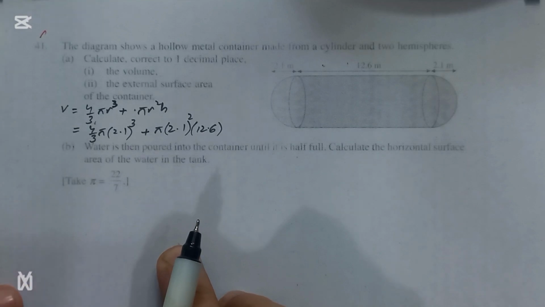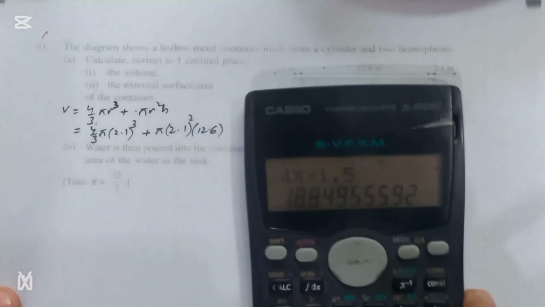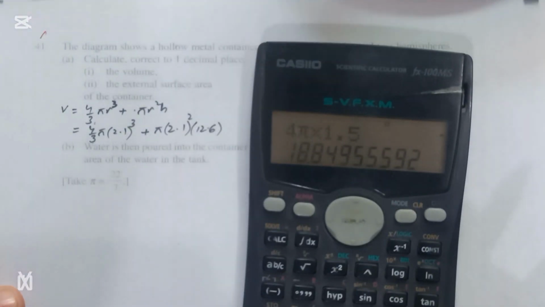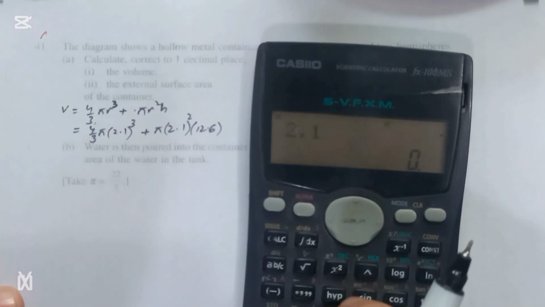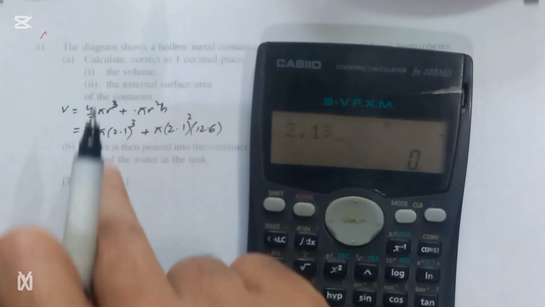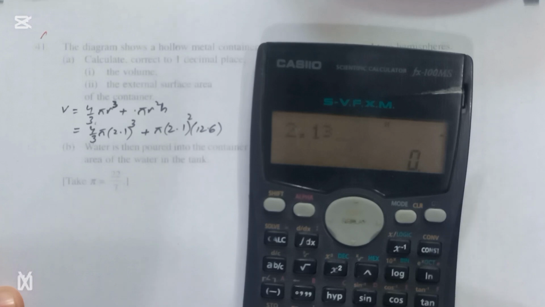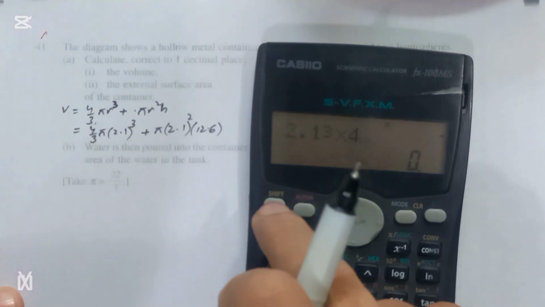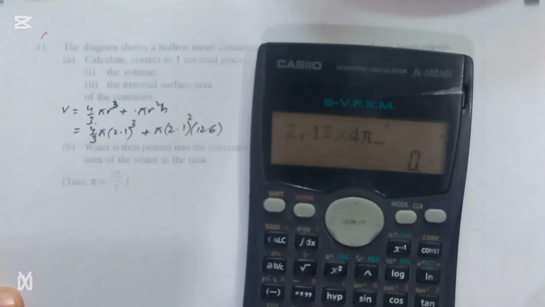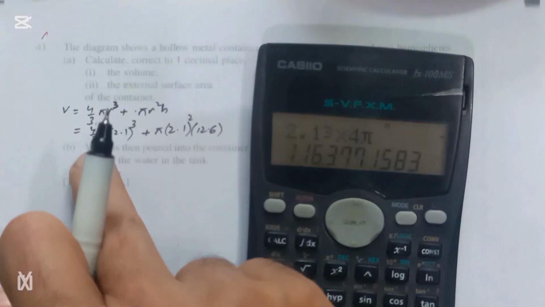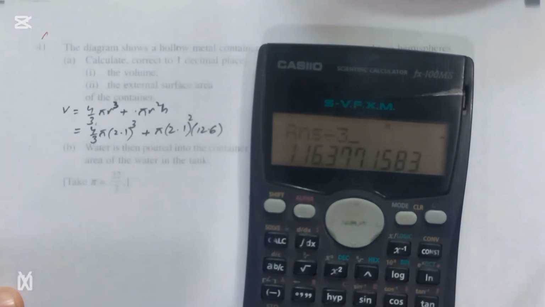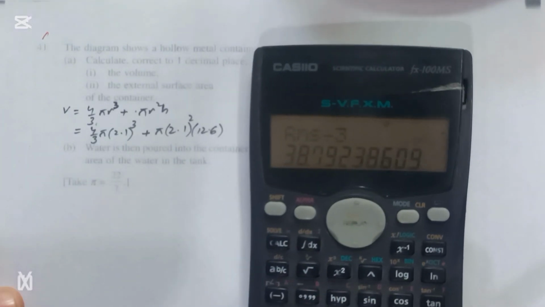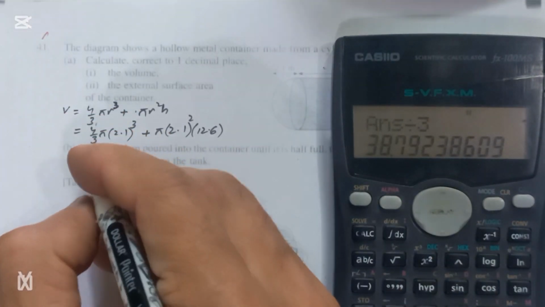Solve these values on the calculator. 2.1 cube multiplied by pi multiplied by 4, divided by 3. Answer is 38.79.